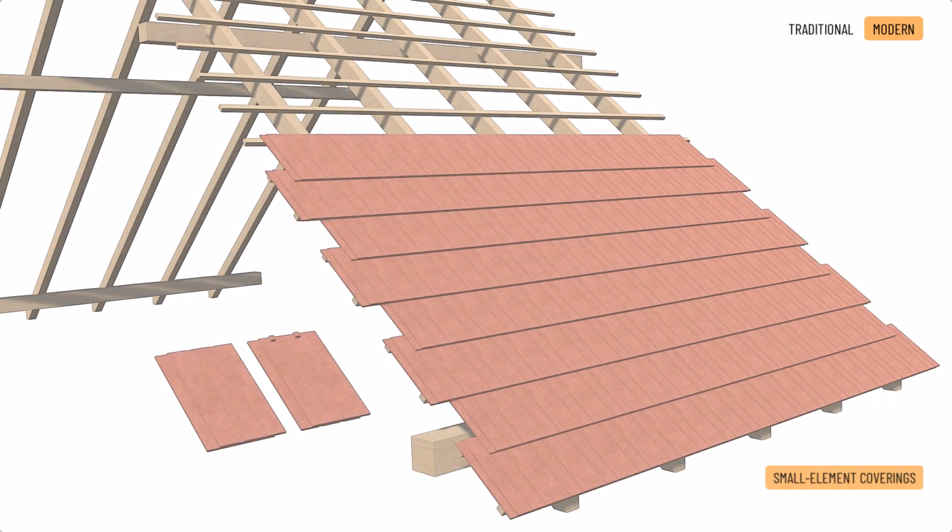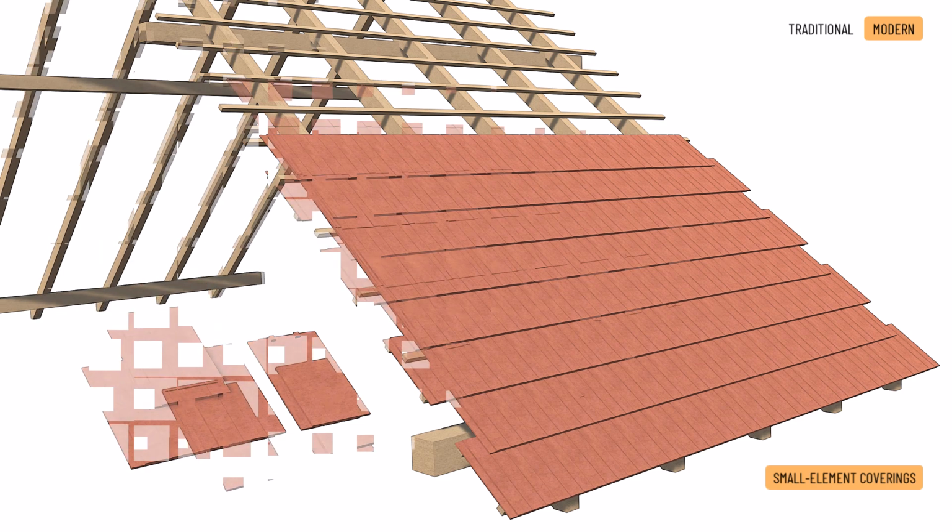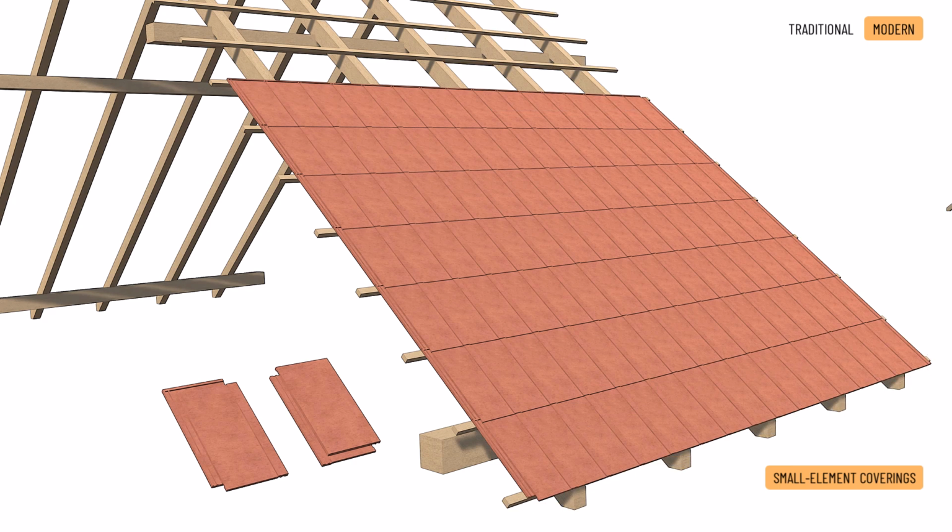Types of modern coverings. Small element coverings. In modern practice, countless improved versions of ceramic tile coverings have been developed in recent decades. Among these, interlocking tiles are worth mentioning, which make the lateral connection of the elements more watertight. Pressed clay tiles represent a further step towards less material usage and more secure water sealing. In this case, interlocking connections can be formed all around.